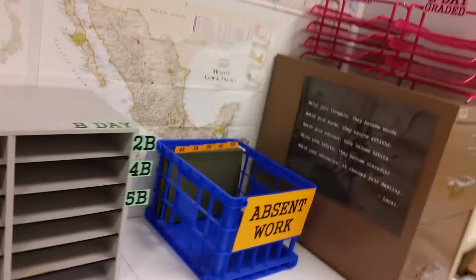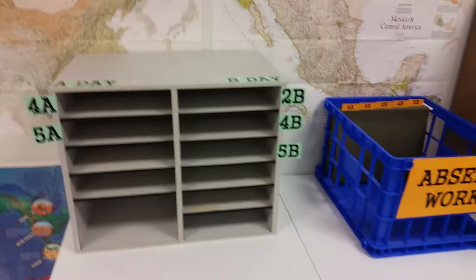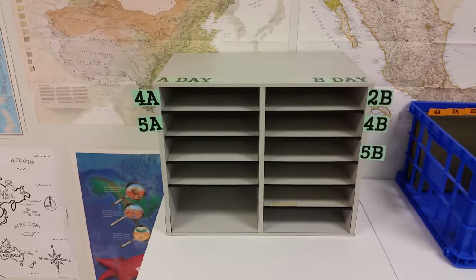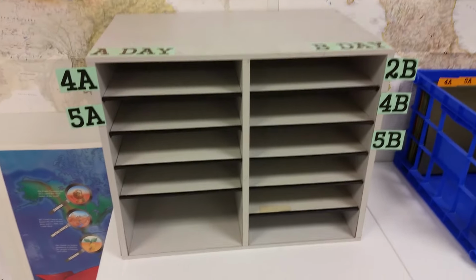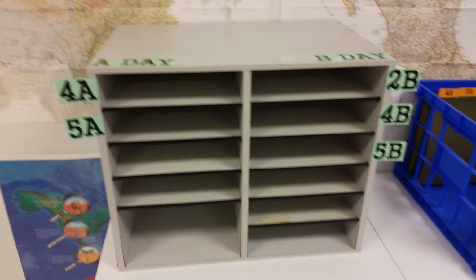And then the second to last area is my processes area, or my procedures area, for lack of a better term. So this was left here by a teacher before me. And thank goodness, because I love this. I will never leave this.